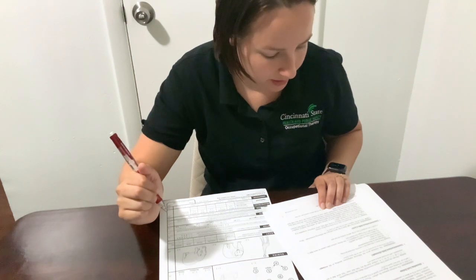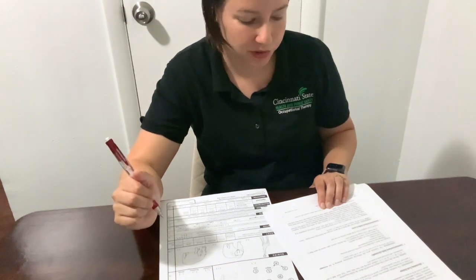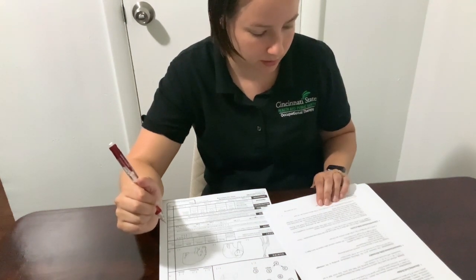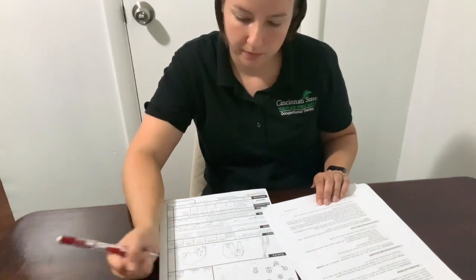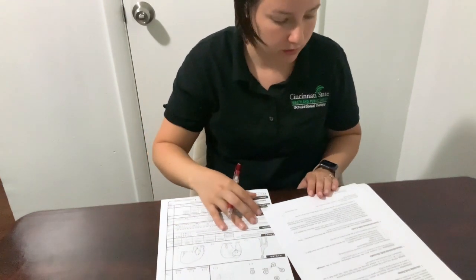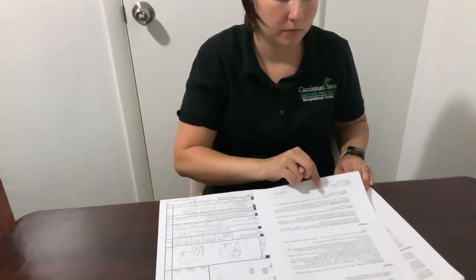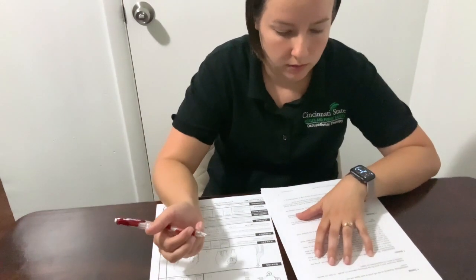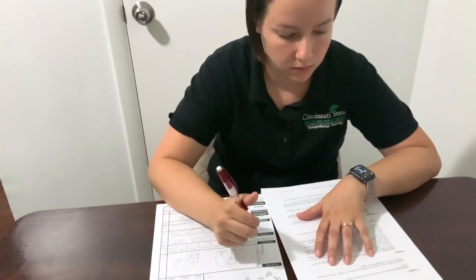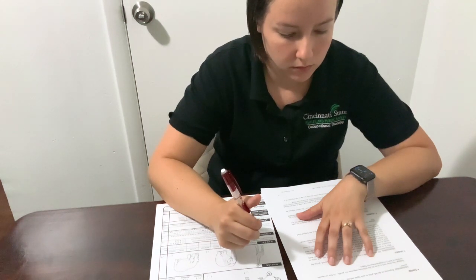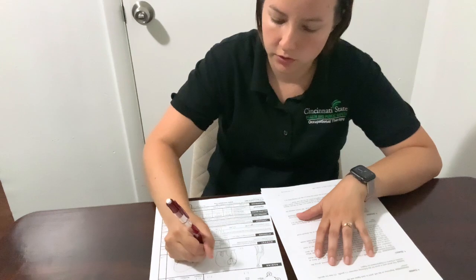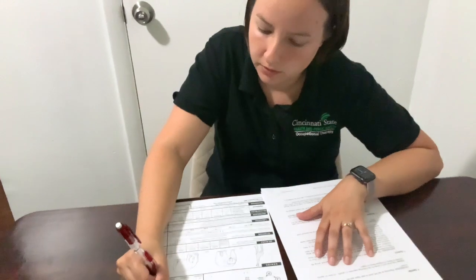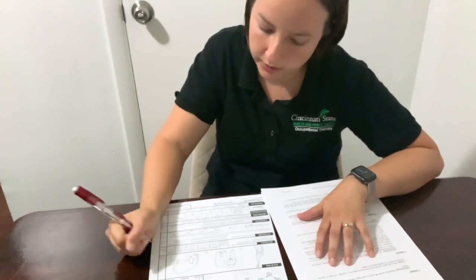They are at the correct time, but the hour hand is not shorter than the minute hand. So he will not get a point for that one. Okay. And then he gets a point for each of these, which he labeled correctly. Okay, so the first section, 1, 2, 3, 4, 4 of 5. The second section, he got 3 of 3.